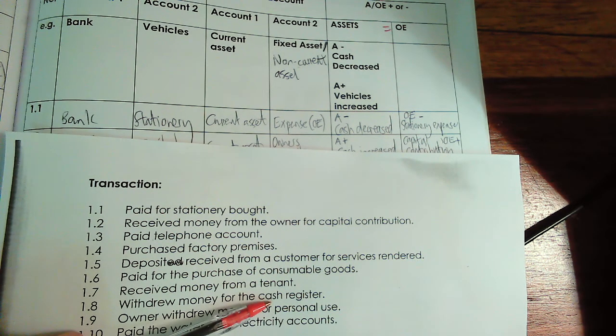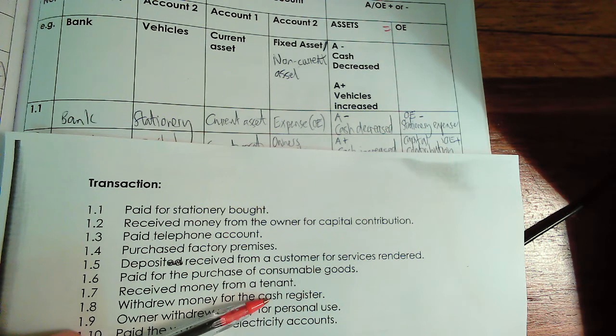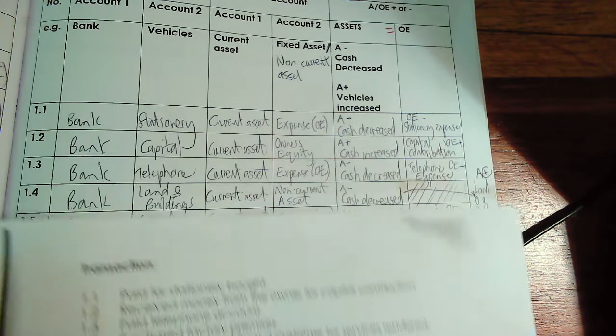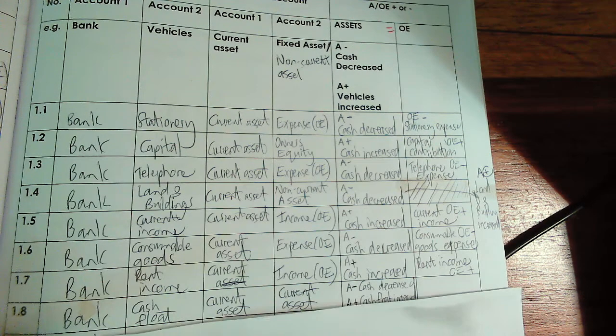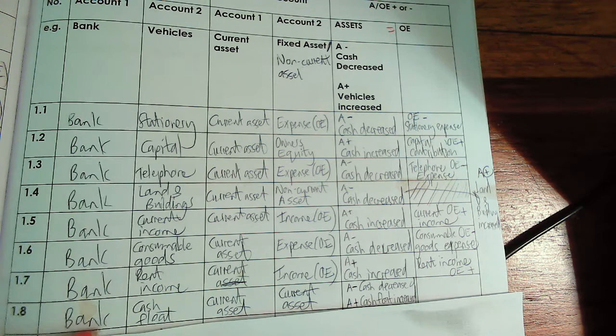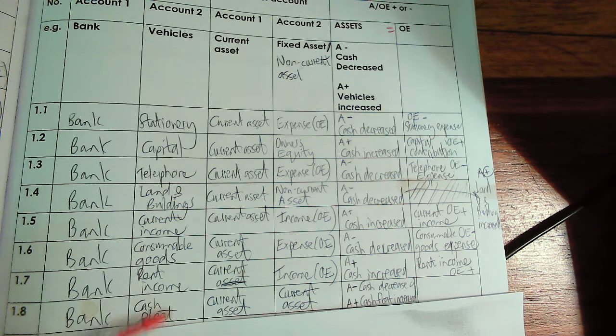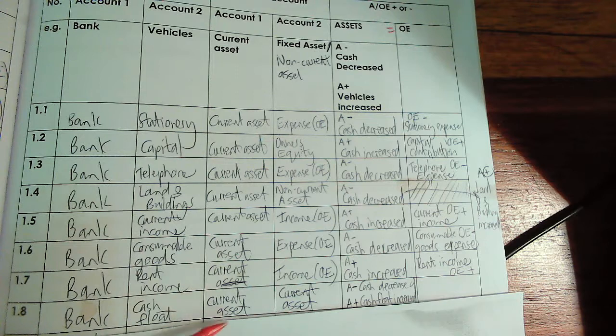So basically you're taking the money from the bank and putting it in a different place, but it is still an asset to you. So you will see now in 1.8, bank and cash float are the two accounts. Cash float is that money in the cash register, and both of these are current assets.